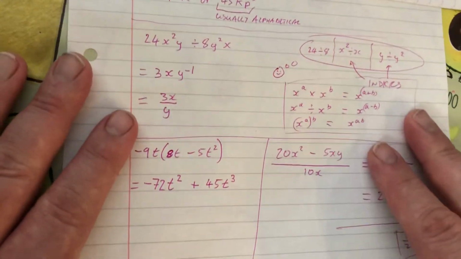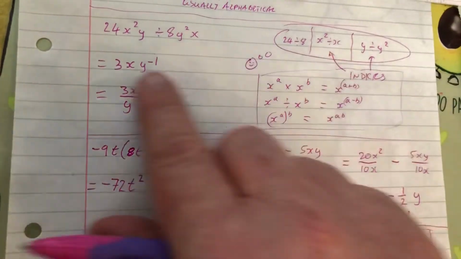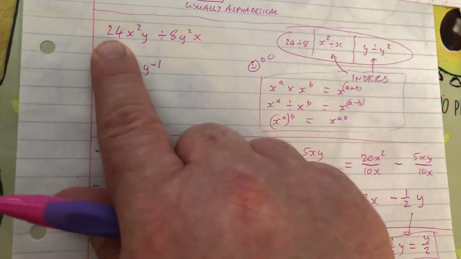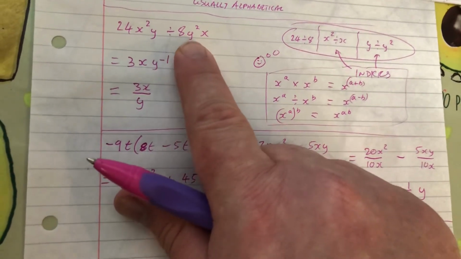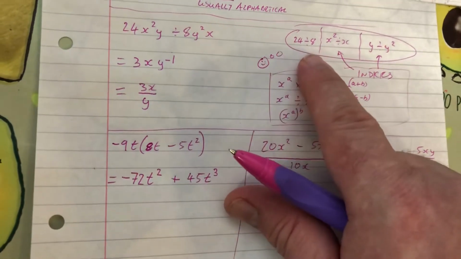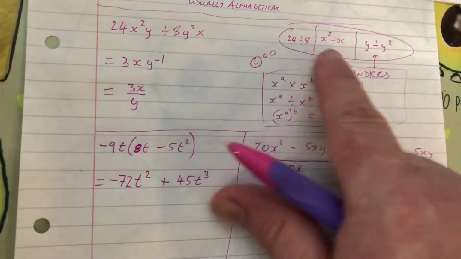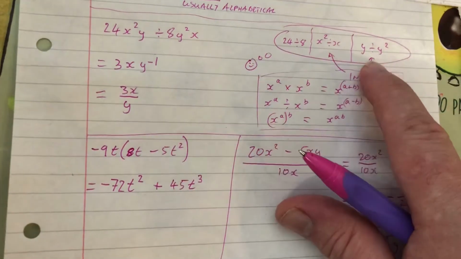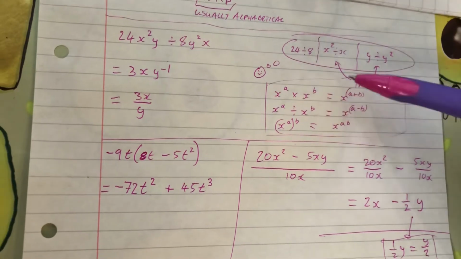So I've stopped doing think bubbles on all of them. So for this one, I've got one more with a think bubble because it's a divide. So 24x squared y divided by 8y squared x. So here we take the number bit, so 24 divided by 8, x squared divided by x, and y divided by y squared.